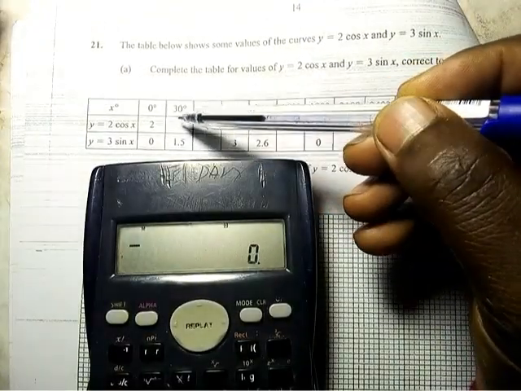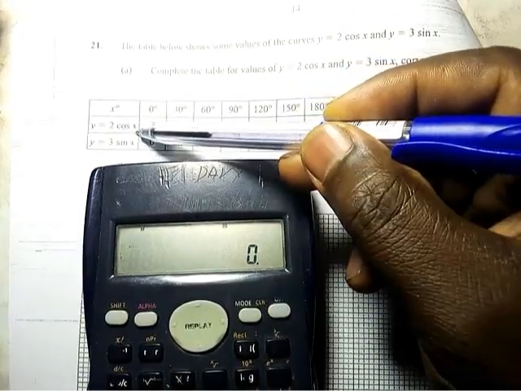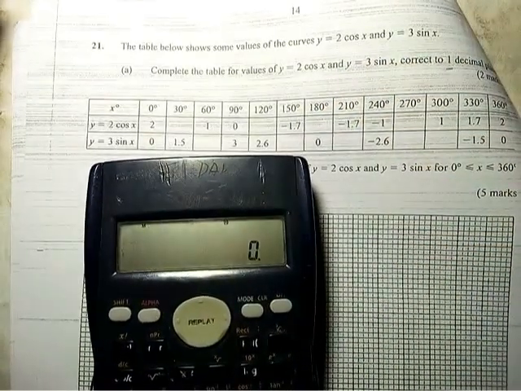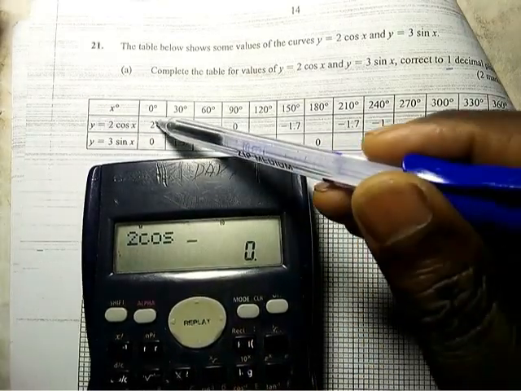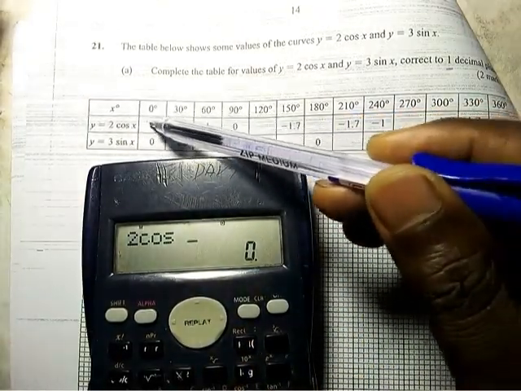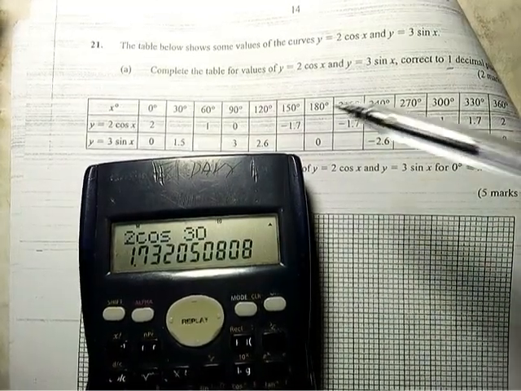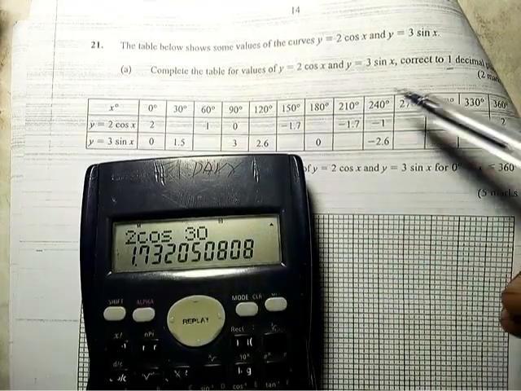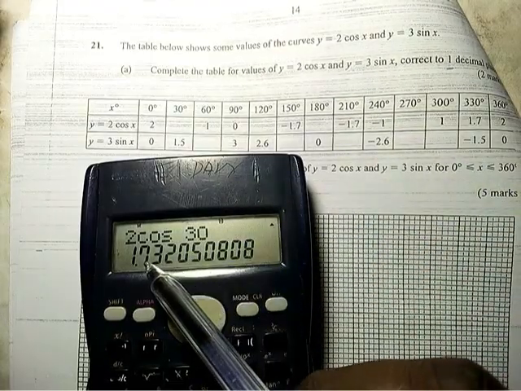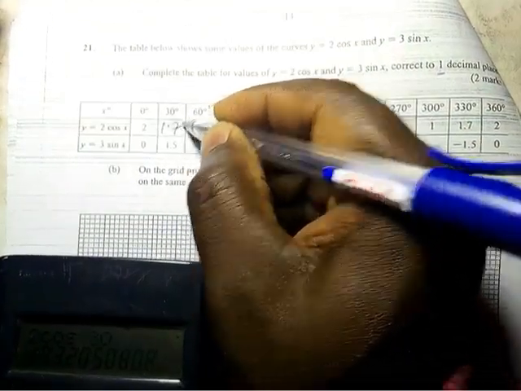Now I want to get the value here, y equal to 2 cos x. So you press 2 into cos. My value of x here is 30, cos 30, and then you press answer. So it gives you 1.732. Because you were told to one decimal place, 3 cannot increase 7. So the answer is going to be 1.7.